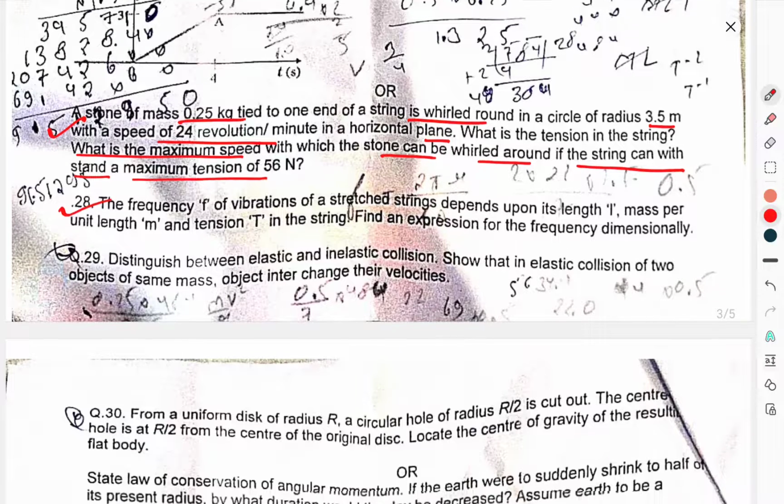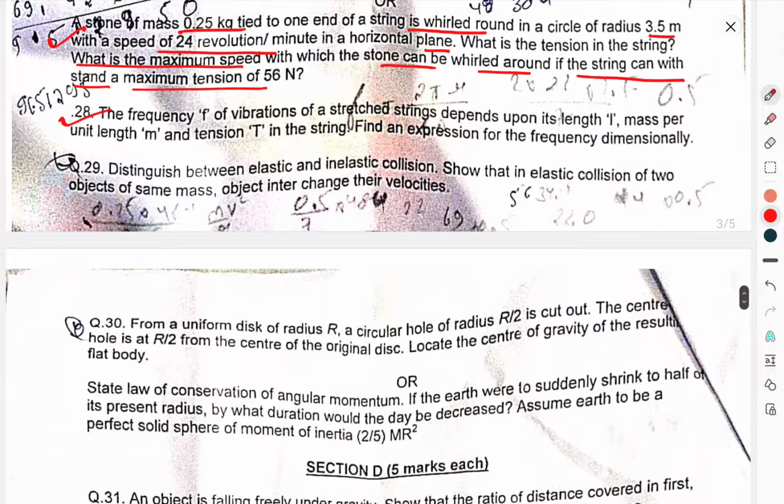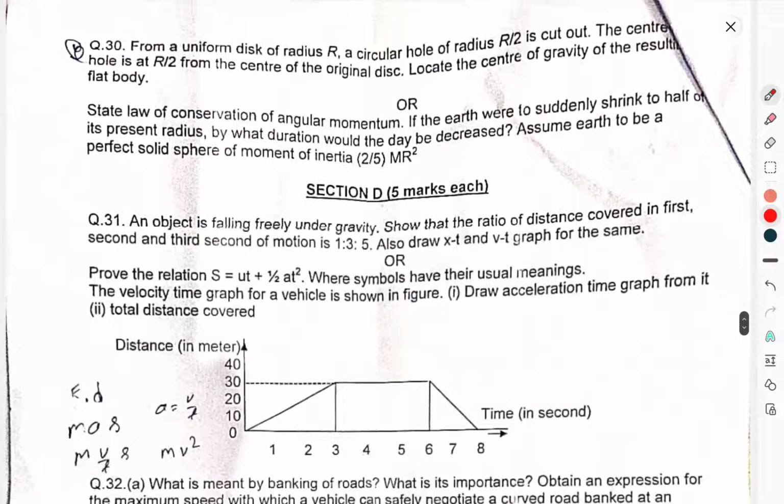Question number 28. The frequency f of vibration of a stressed string depends upon the length L, mass per unit length m, and the tension T of the string. Find the expression of the frequency dimensionally. Question number 29. Distinguish between elastic and inelastic collision, and show that in an elastic collision of two objects of the same mass, the objects interchange their velocities. Coming to question number 30.